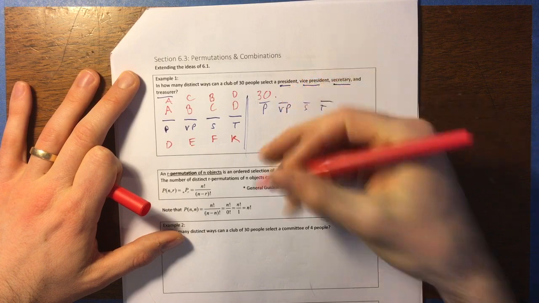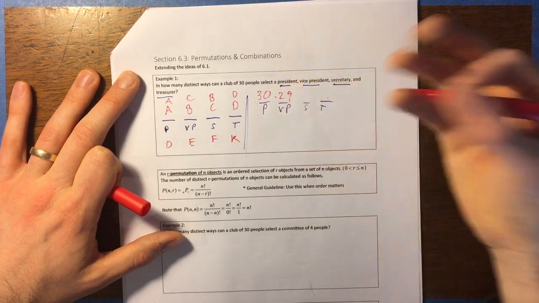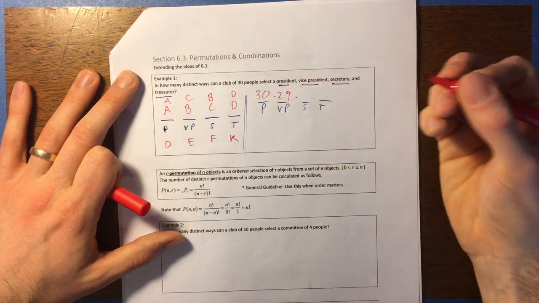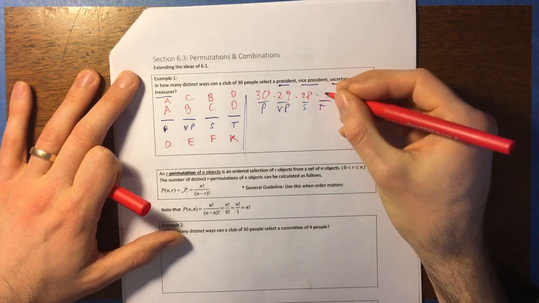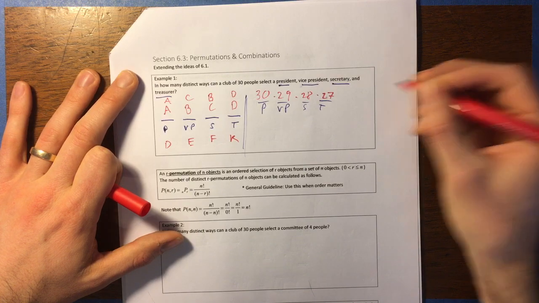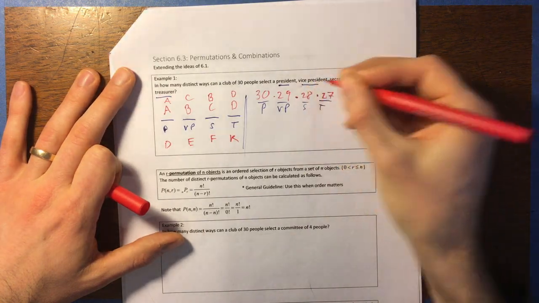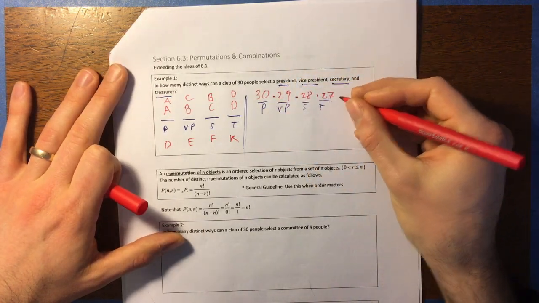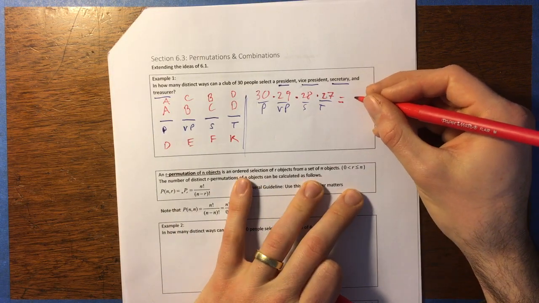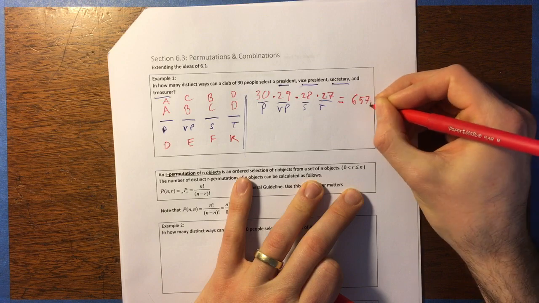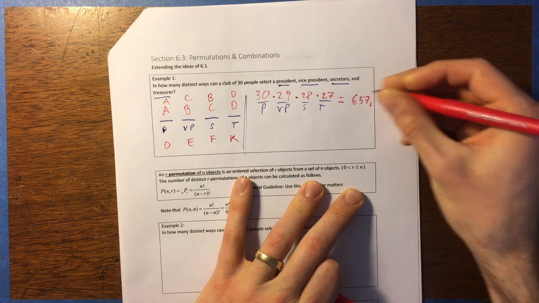So when we choose the vice president, now there's only 29 options. And then when we choose the secretary, now there's only 28 options. And when we choose the treasurer, there's going to be only 27 options. So multiplying those together using the multiplication rule, we get our answer, which is, it's a big number, 657,720. That's the total.